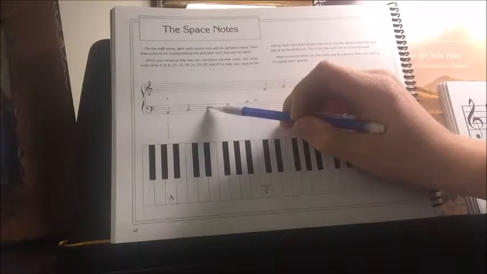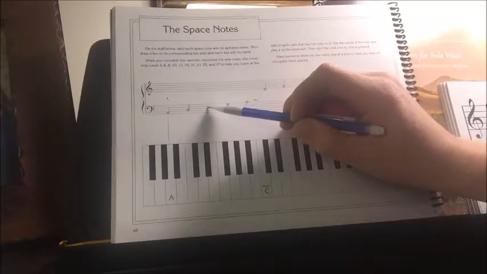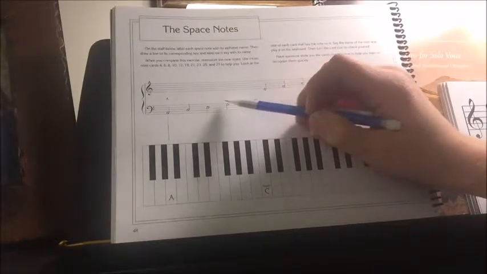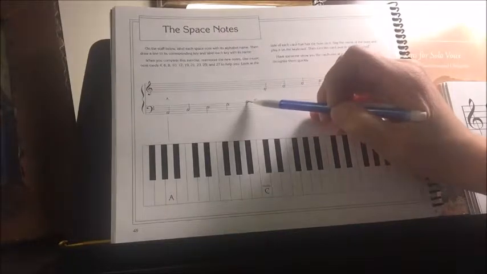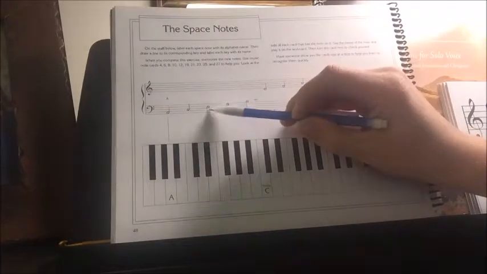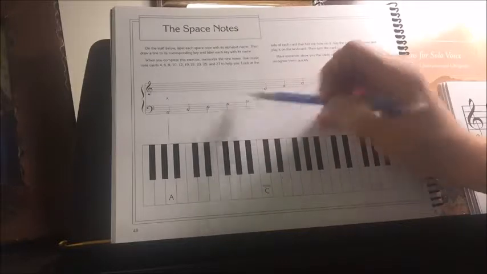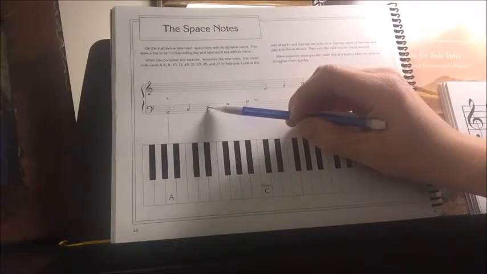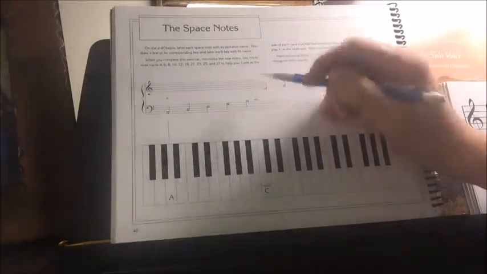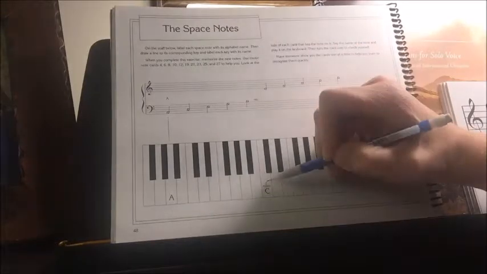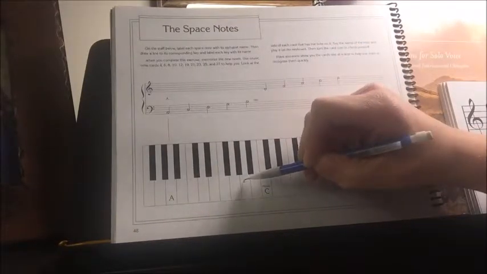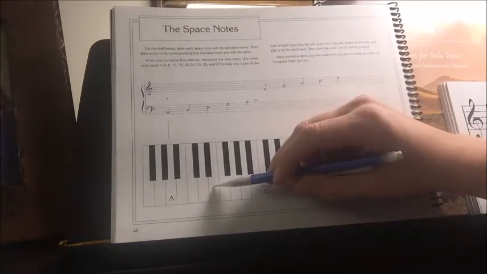All Cows Eat Grass. We know that this is the E. Now you want to double check and make sure whether this is the first E or the second E below middle C. So we can go E, F, G, A, B, C. So yes, it is the first E below middle C. And you can decide how you want to find it on the piano. Do you want to work your way backwards from middle C? C, B, A, G, F, E.